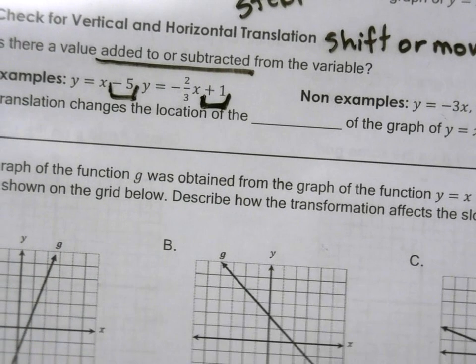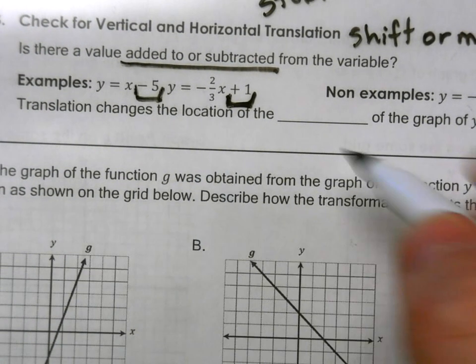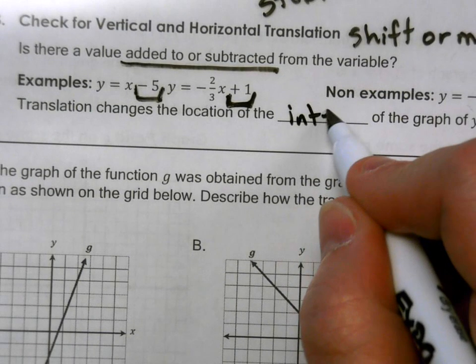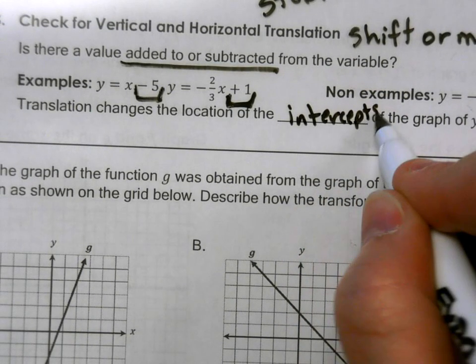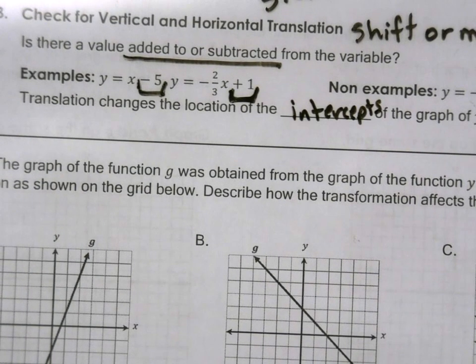It stayed at the origin. Translation changes the location of the intercepts. We usually talk about the y-intercept because it's the easiest, but they do change the x-intercepts as well, not just the y-intercepts.